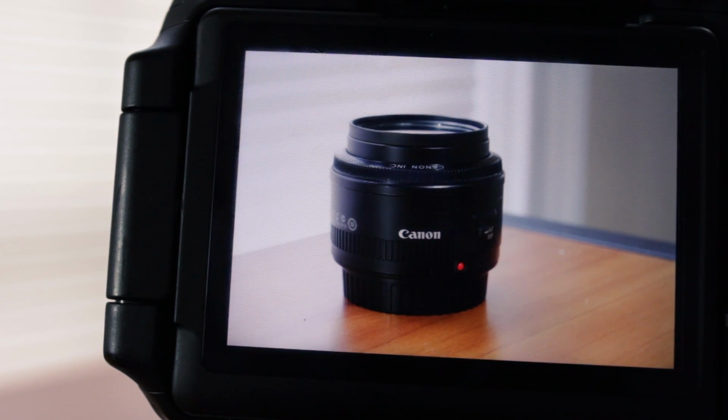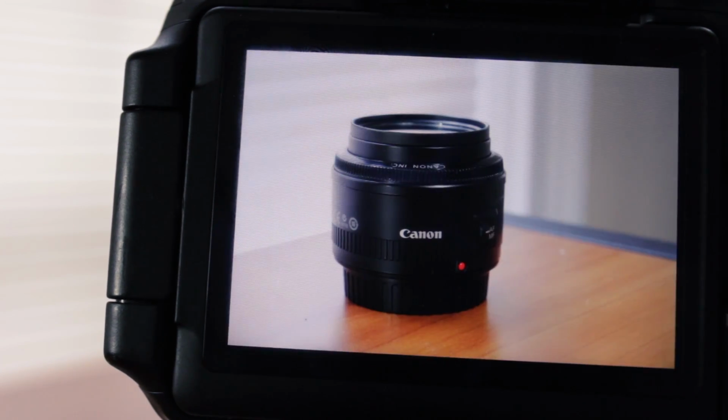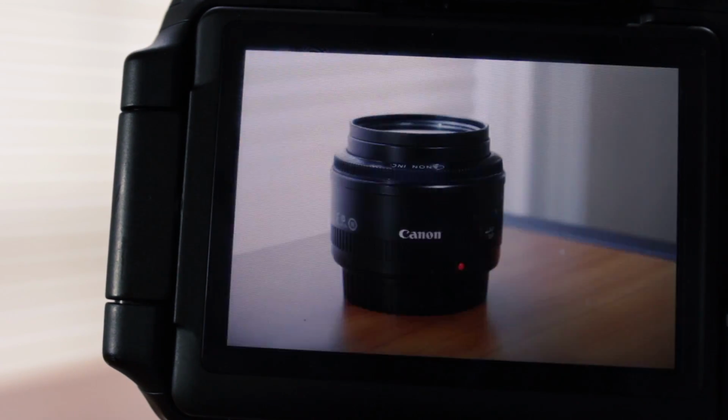Let's look at those 2 images. So this is the second image. This is the first image, and you can see the exposure change dramatically.